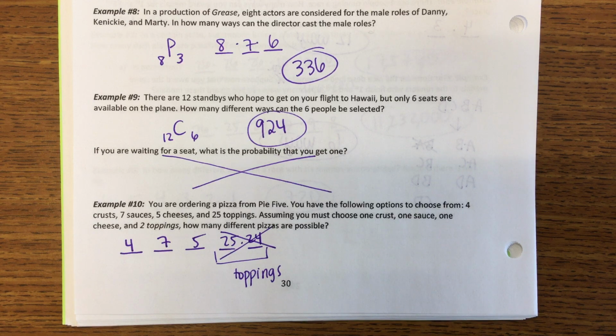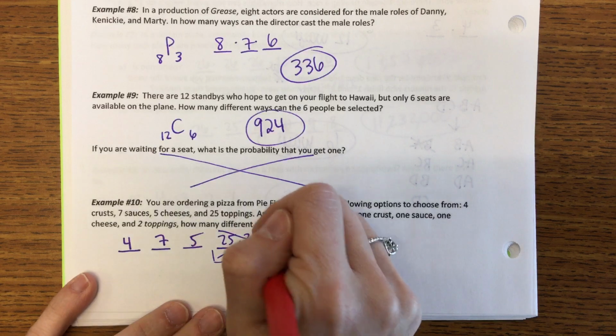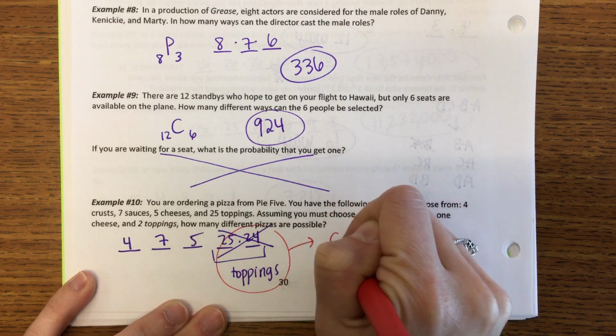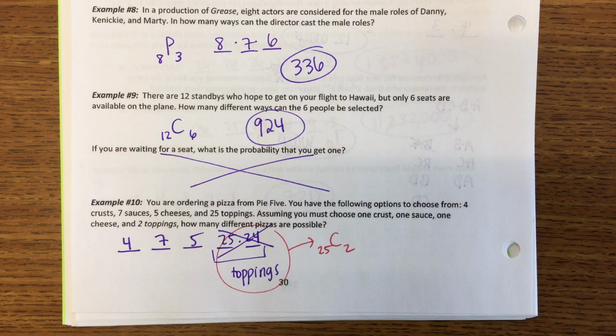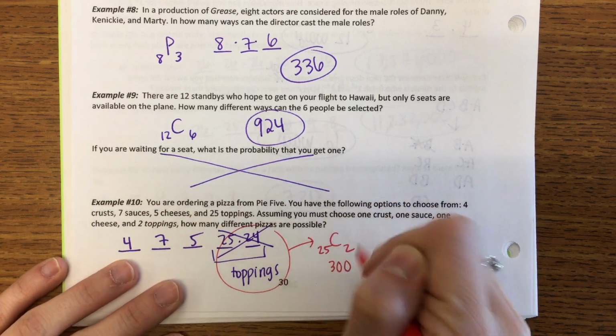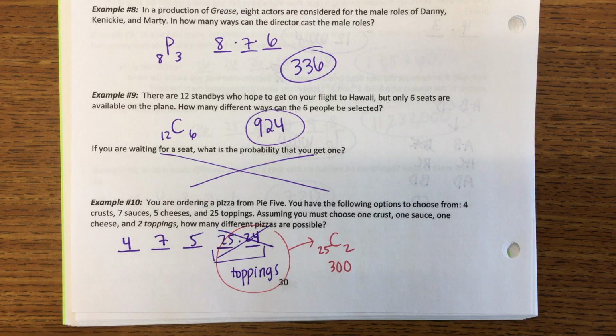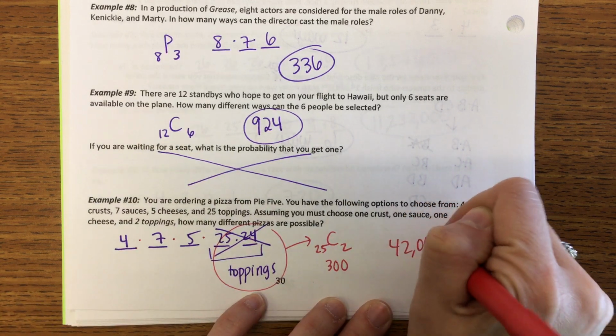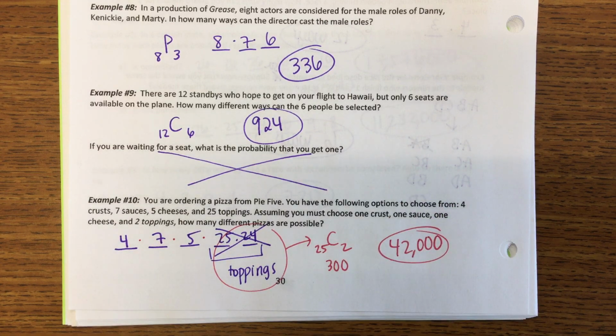Use the equations that we learned. Which one is it? It's a combination, right? Order doesn't matter. It doesn't matter the order that I choose these toppings. So for those toppings, it's a combination. I have 25 options, and I'm choosing 2 of them. So there are 300 ways for me to choose those 2 toppings. I still then have to multiply by 5, by 7, by 4. So there are about 42,000 different pizzas. Does that make sense now?